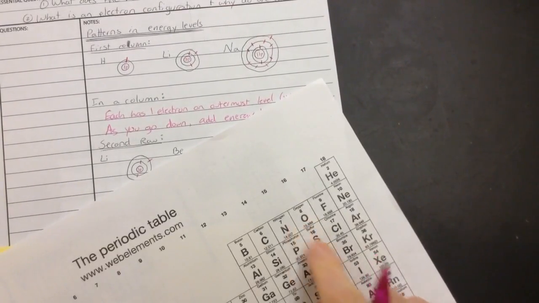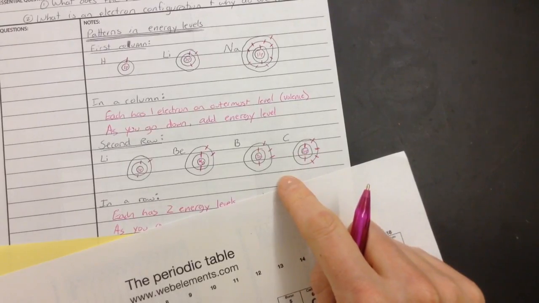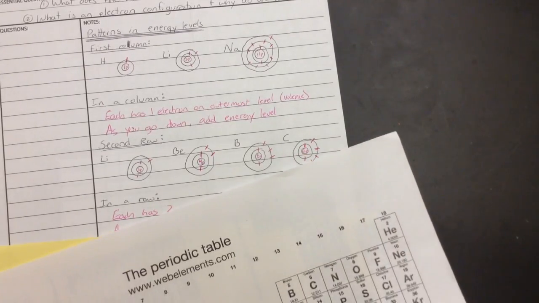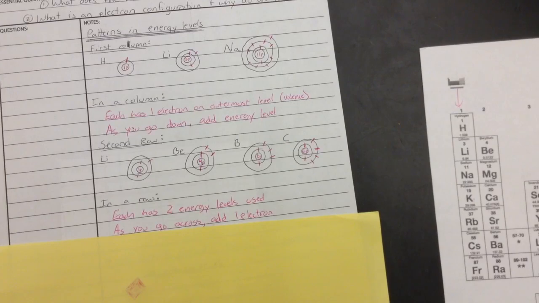So we might expect then that nitrogen is next, so instead of having 4 on that outer level, it probably has 5 on that outer level. So that's the pattern we see there.